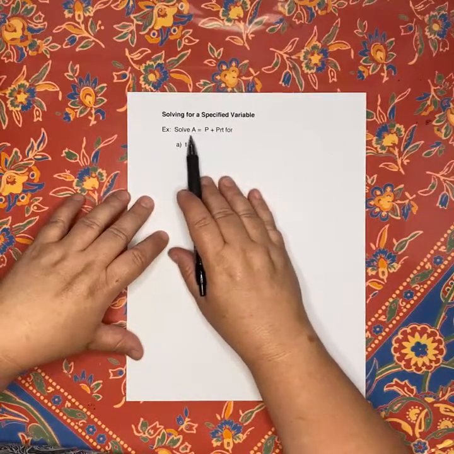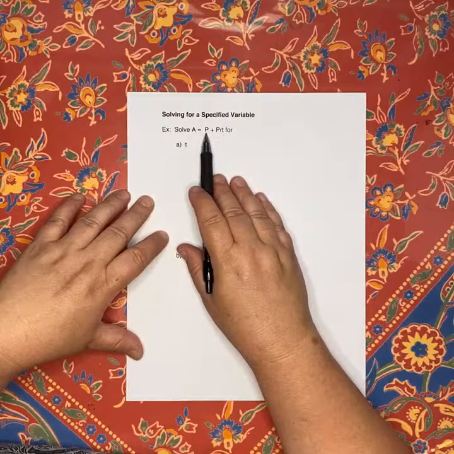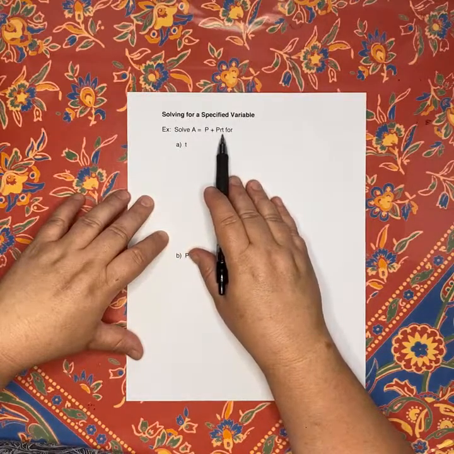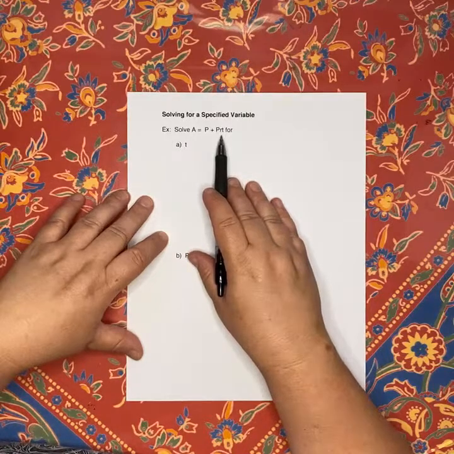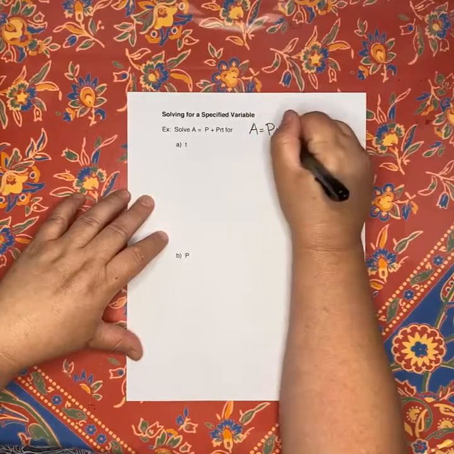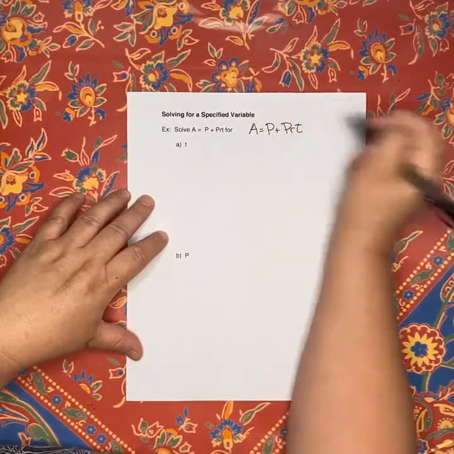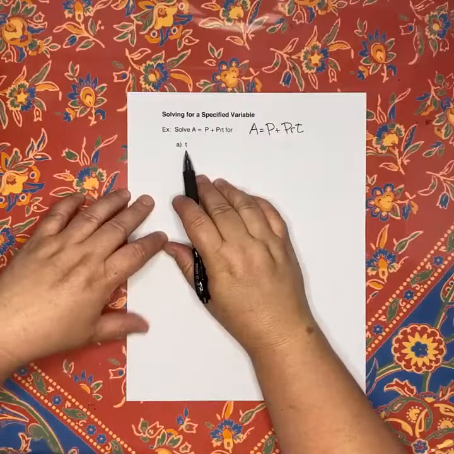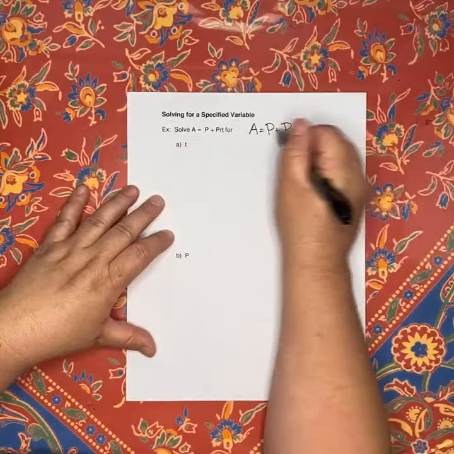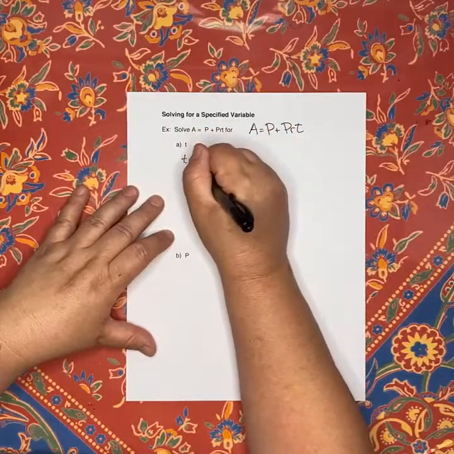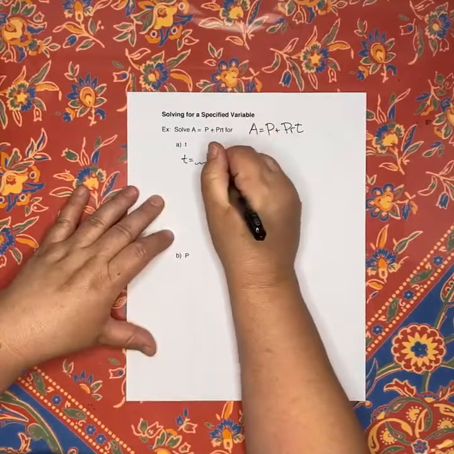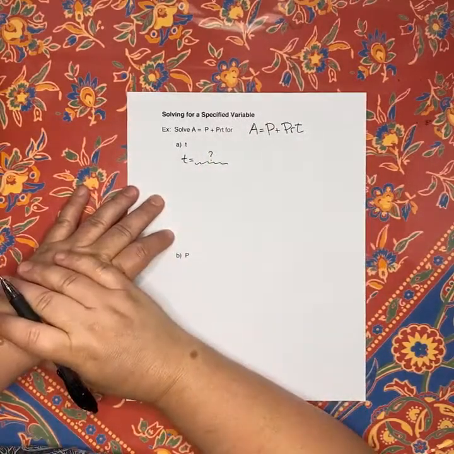A is the future value, P is the principal or present value, R is the interest rate, and T is the time. But to be honest, you don't have to know any of that. If I give you a formula, A equals P plus PRT, and ask you to solve it for T, I want you to be able to say T equals and then have the rest of the equation over there. So get T all by itself.